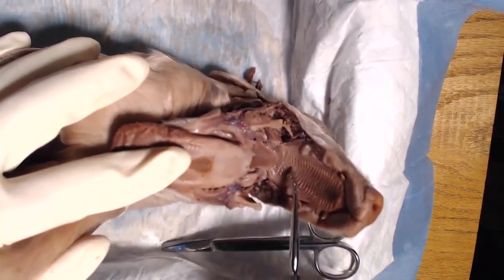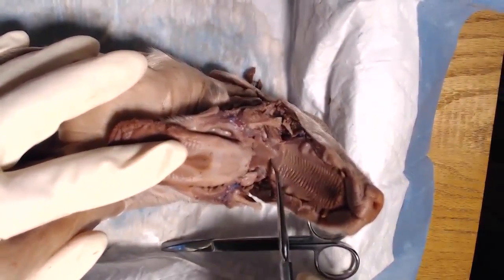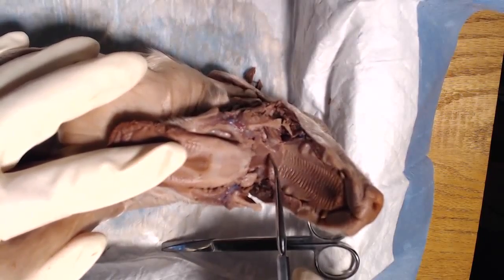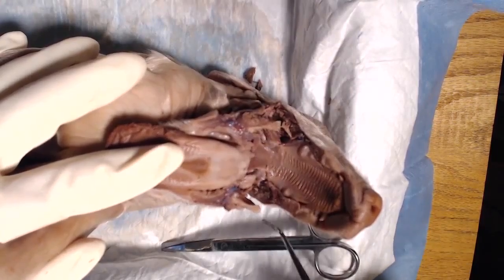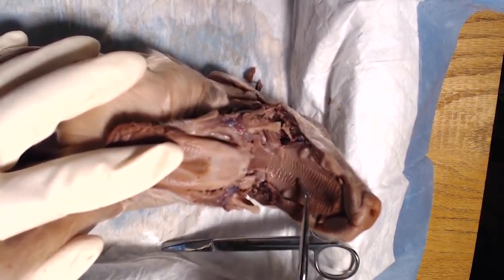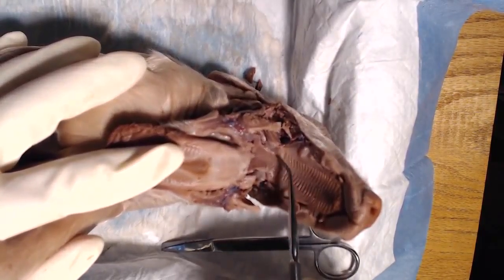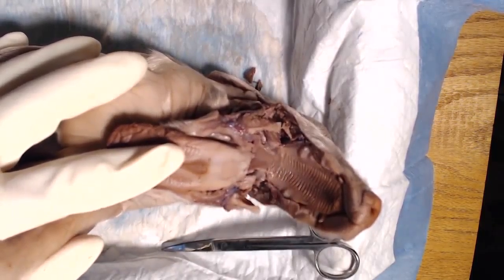And then just behind the hard palate, where those ridges stop, is some soft tissue right in here, and that's our soft palate. So you can definitely tell the difference between the hard palate and the soft palate. That's the roof of the mouth.